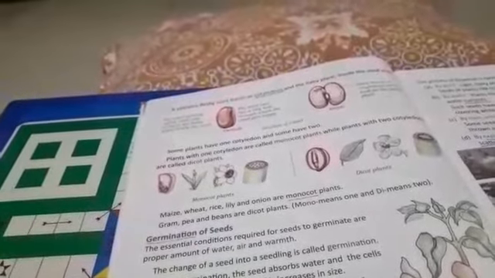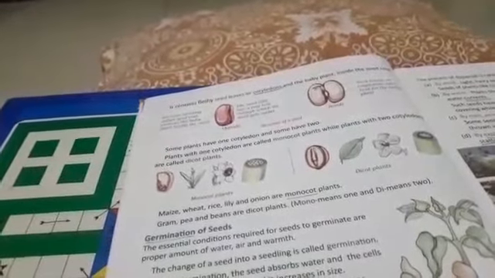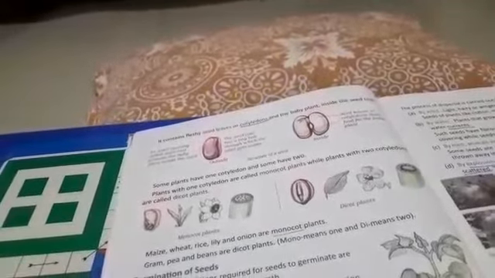These are the plants which have two cotyledons. That's why they are known as dicotyledons.